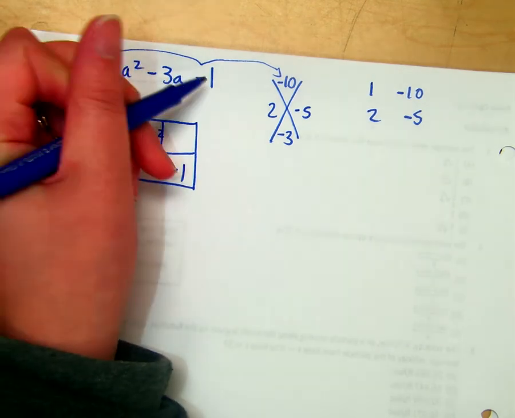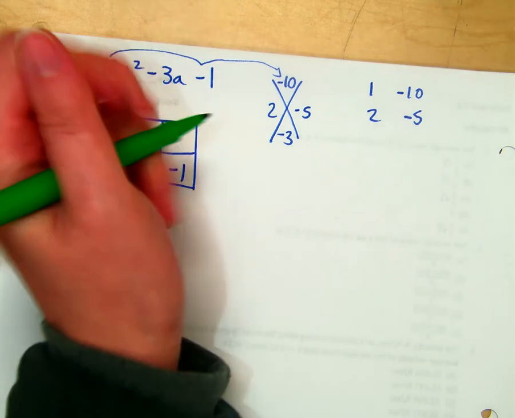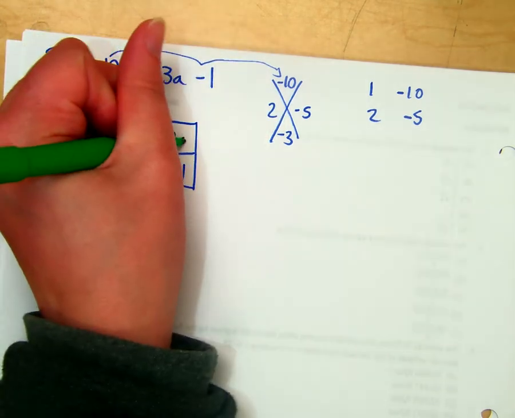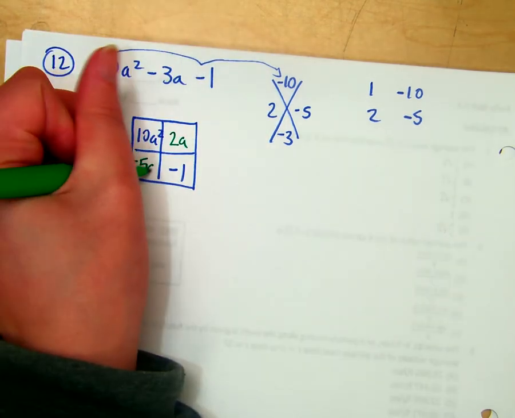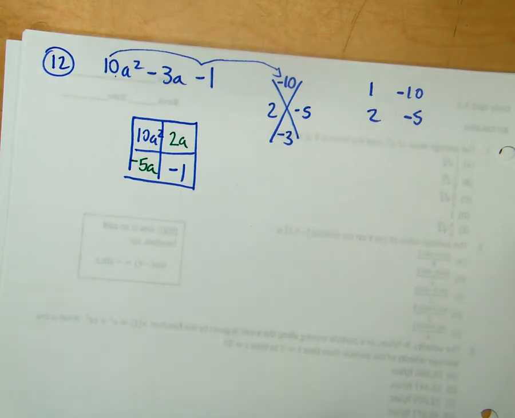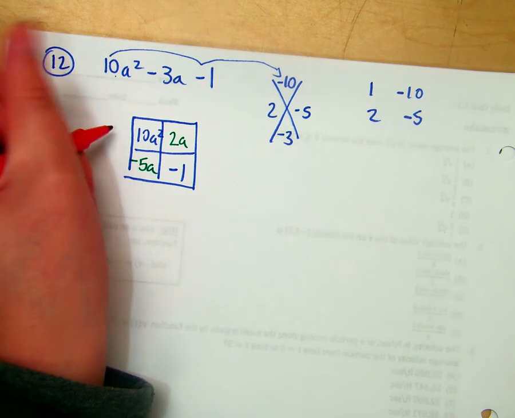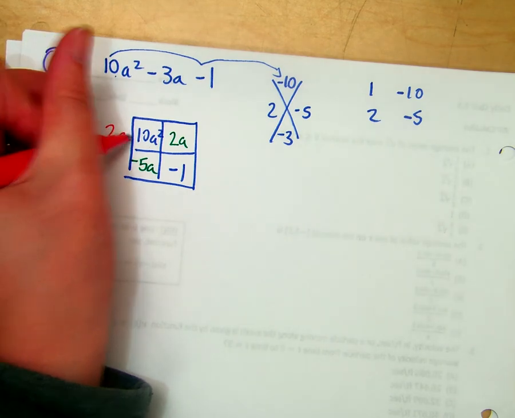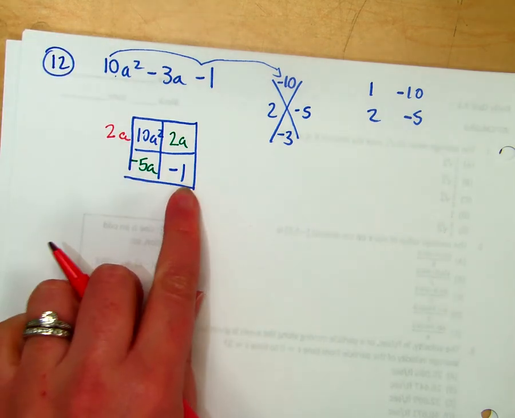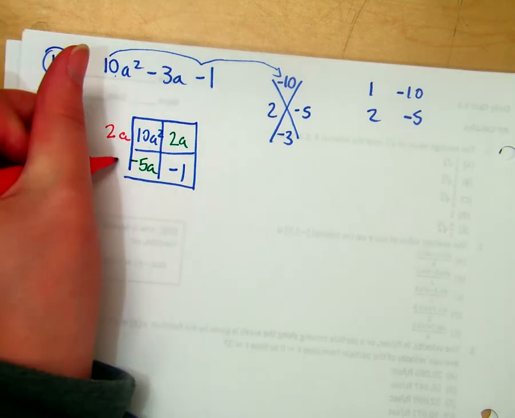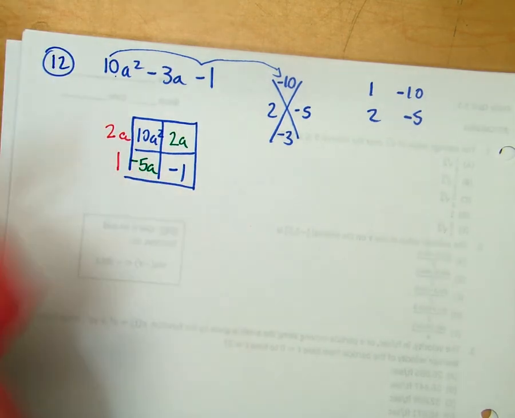First term in the first box, last term in the last box. The middle two boxes come from our x, 2a and negative 5a. So 10 is 2 times 5, and 2 is 2 times 1. So 2 is in both those. They also both have a's. 1, nothing's going to go into 1 in any number, so I know that needs to be 1, but it does need to be negative because of that right there.